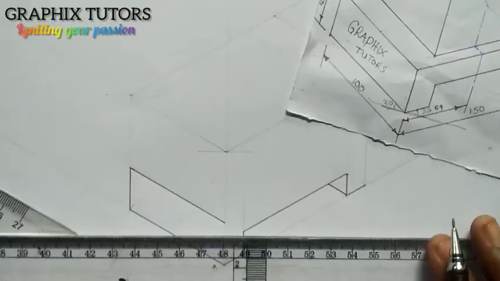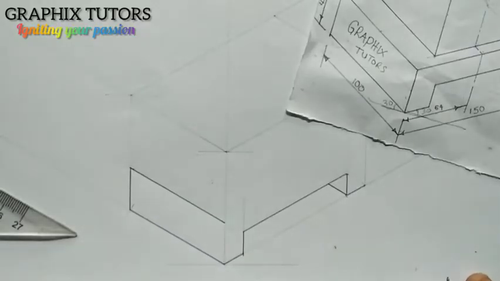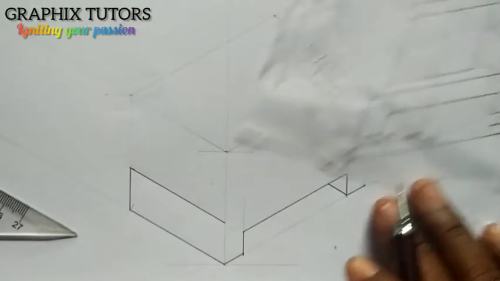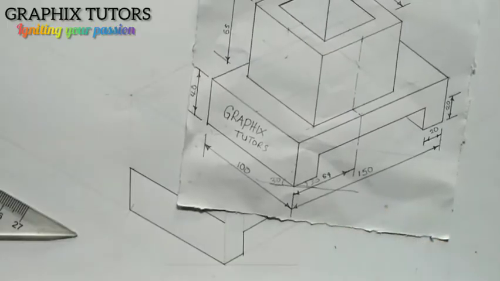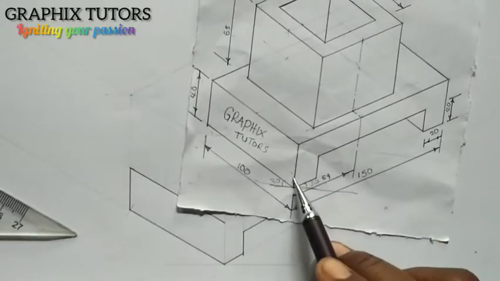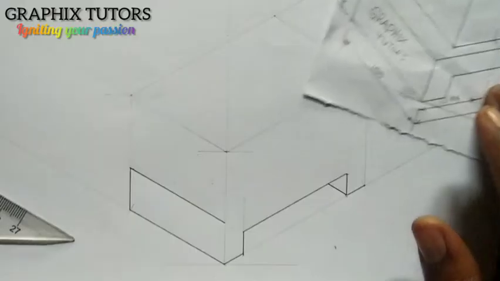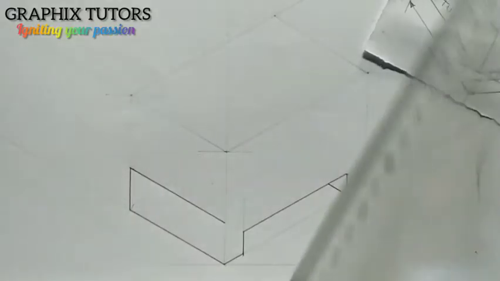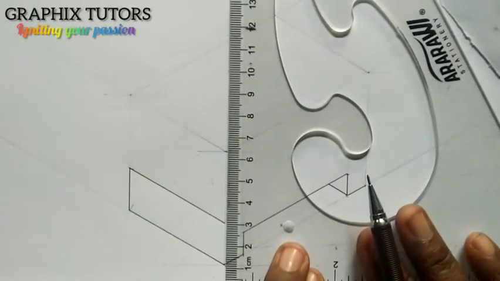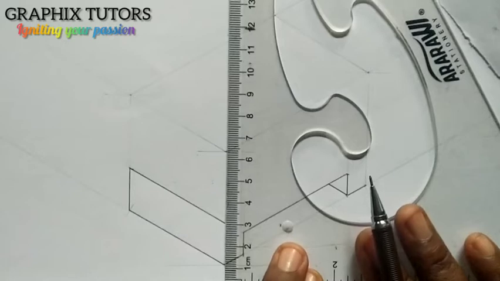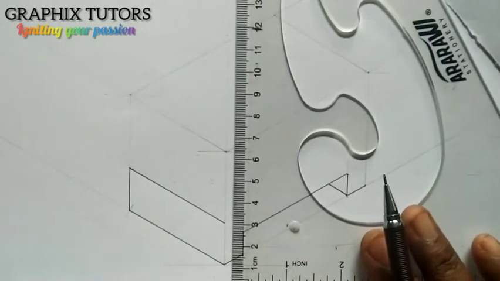Don't forget, everything is based on my 30-degree set square. So after doing that, from here to this point is thickened. So I'm going to thicken from this point here, also placing on my T-square. Use my T-square this way. Let me take it up so you see.